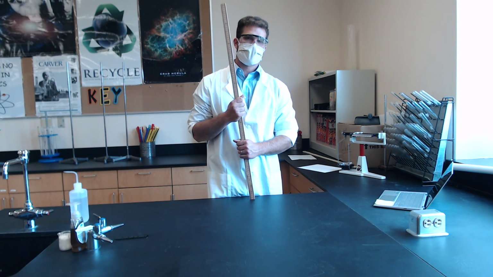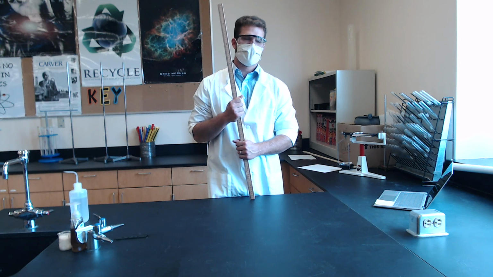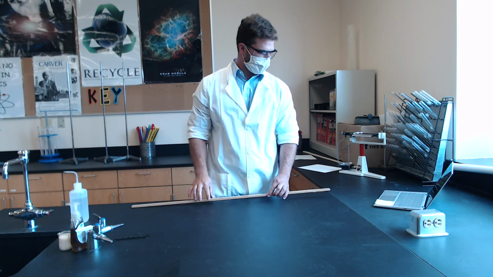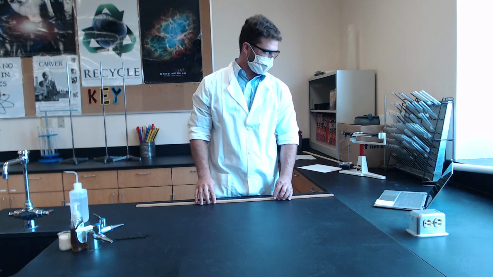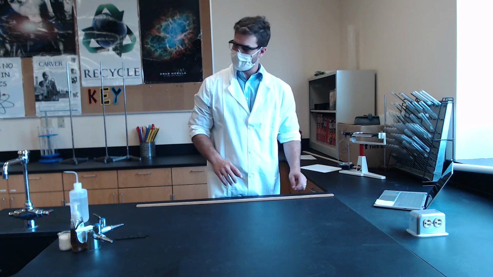Okay, folks, this is station 10. For this station, I've enlisted Mr. Ray for some help, so I'm going to be wearing my mask this time. And we're going to start by measuring the length of the desk using our meter stick from here to there.